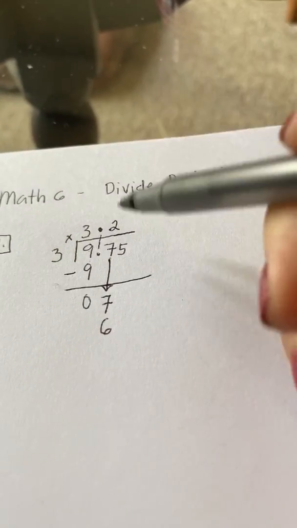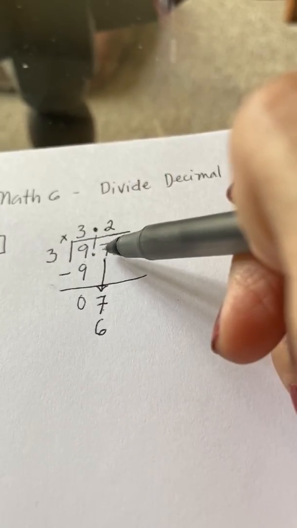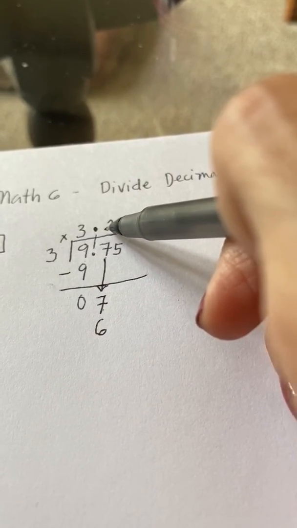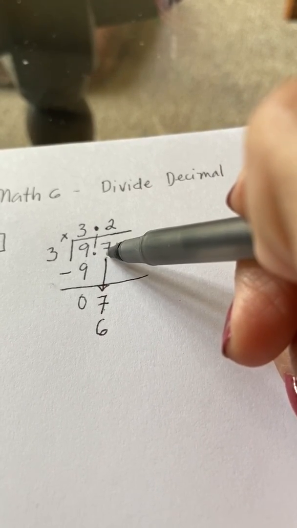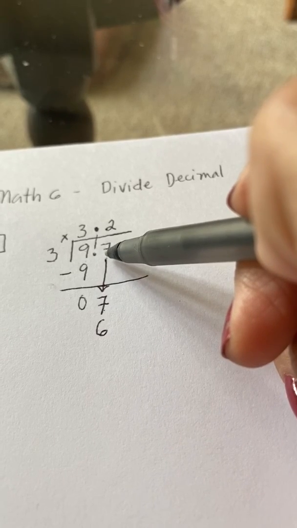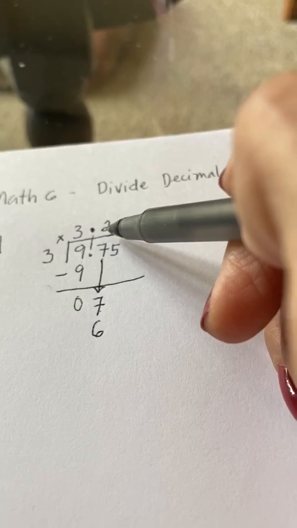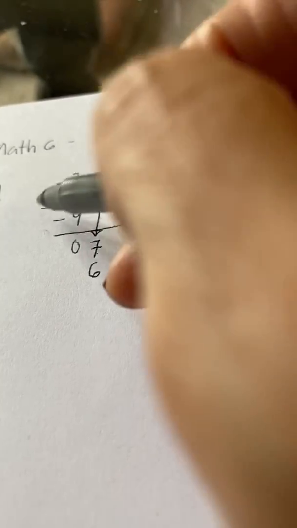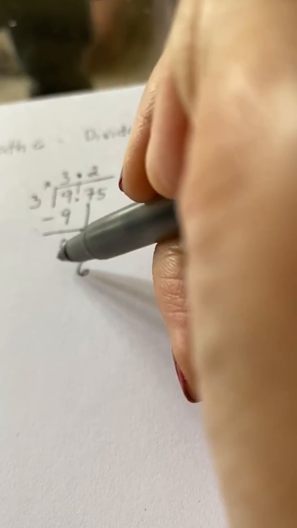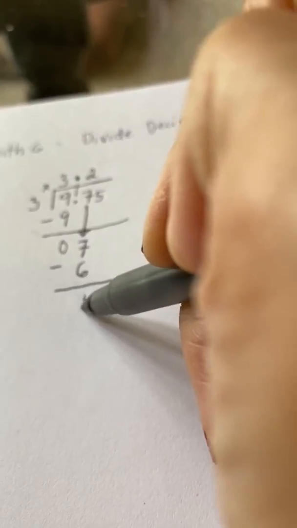Now take note that the answer to 7 divided by 3, I put it on top of 7. Why is that so? It's because we are dividing 7. So the answer to that should be written on top of 7. All right, let me go ahead. So you have 2 times 3 is equal to 6. So again, we are going to subtract. 7 minus 6 is equal to 1.